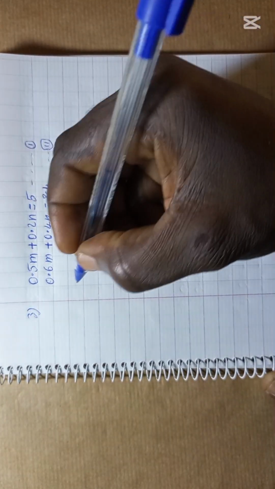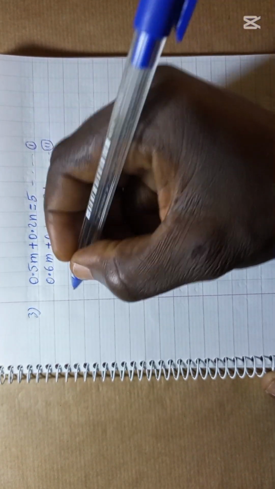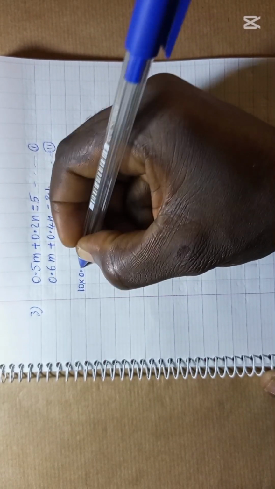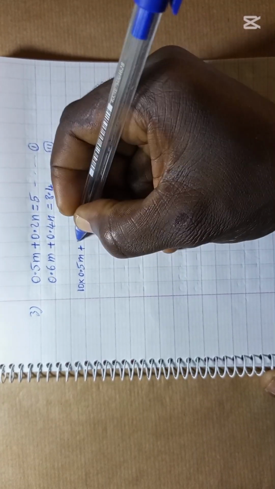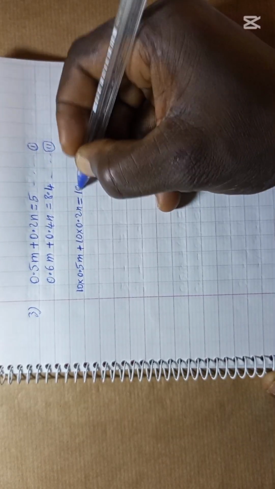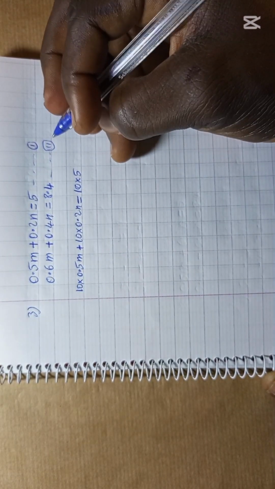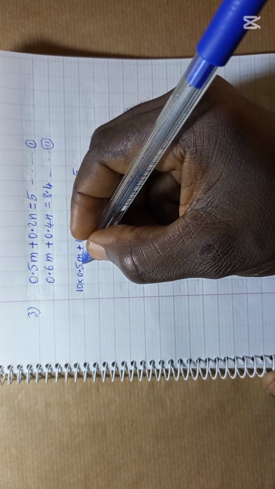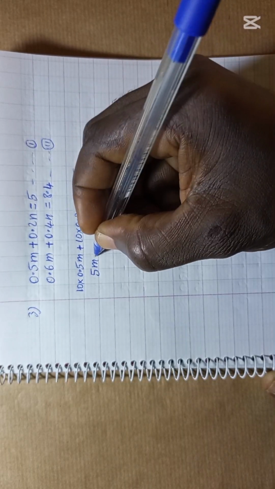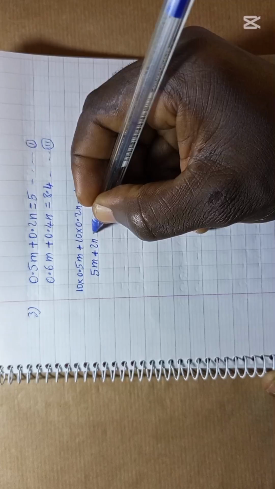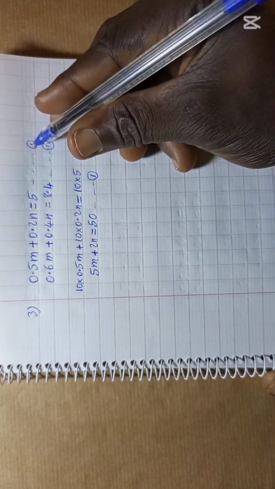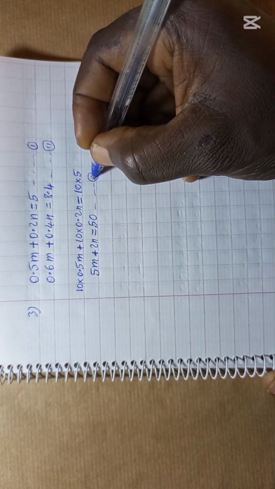So if we multiply by 10, for equation 1 we have 10 times 0.5m plus 10 times 0.2n is equal to 10 times 5. 10 times 0.5m will give us 5m. 10 times 0.2 will give us 2n. 10 times 5 is equal to 50. So this is equation 3.